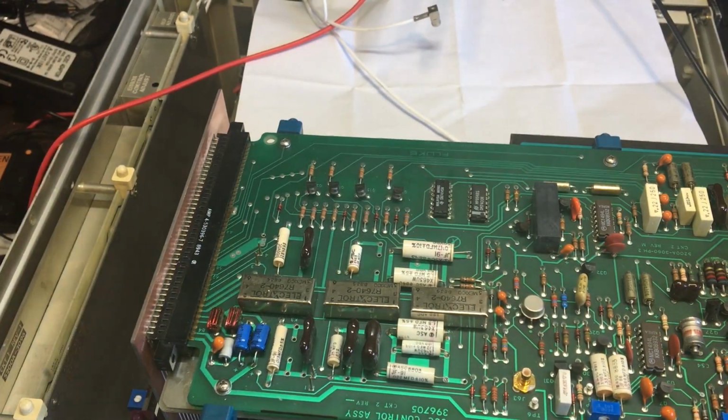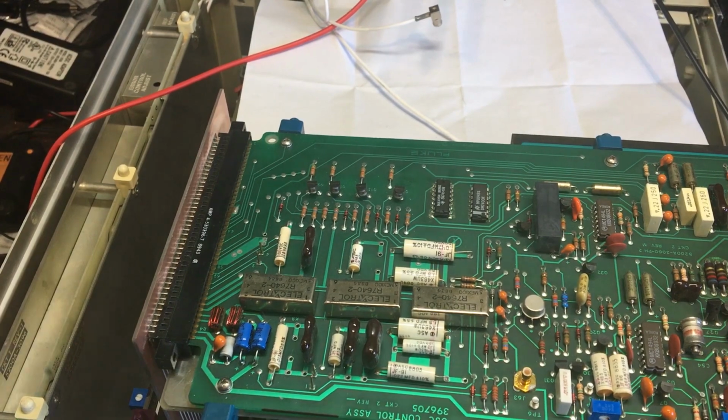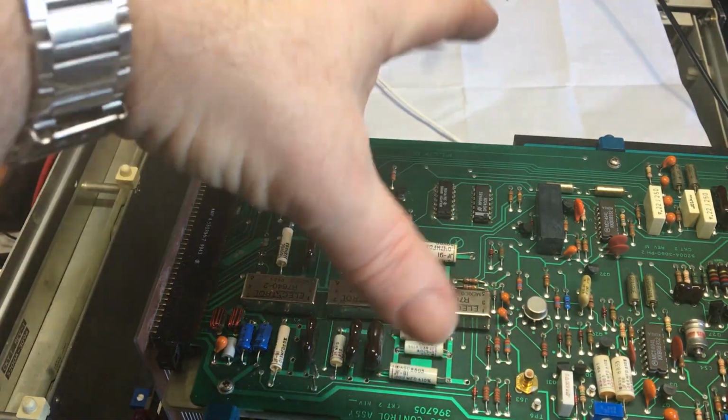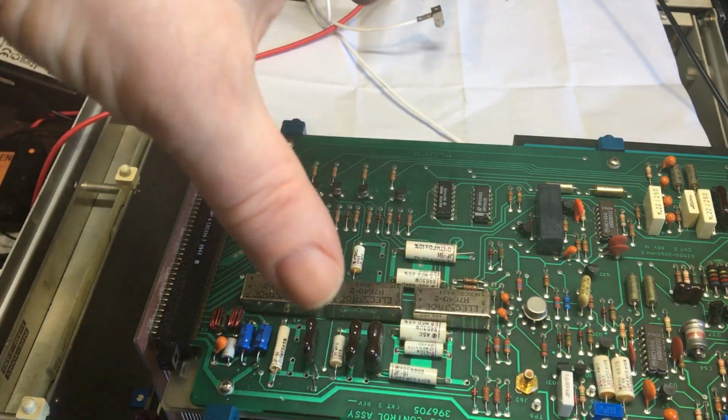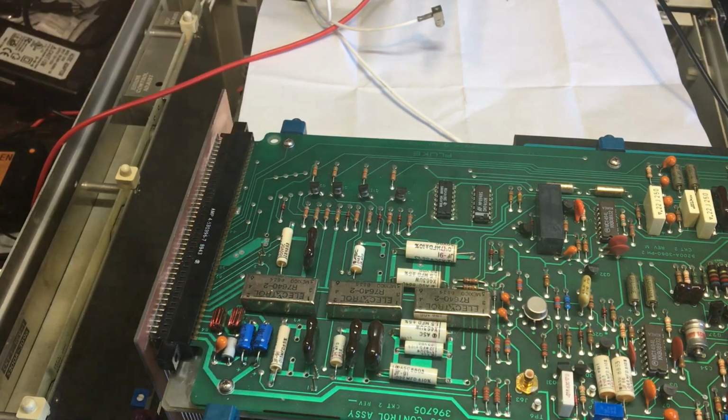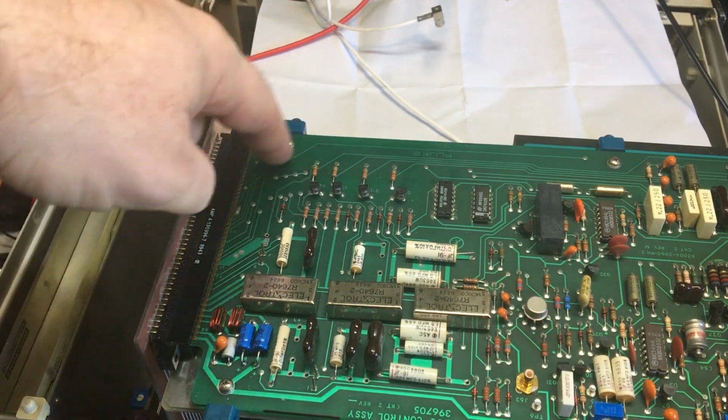So that makes me wonder a little bit if it's something I need to be aware of, because if this is a swap out board and it's not the original one which came with the unit, because I don't know the history, it may be this version requires those parts in there.